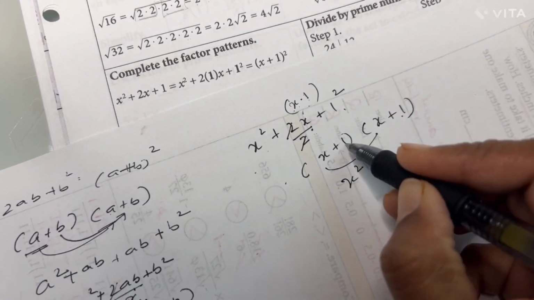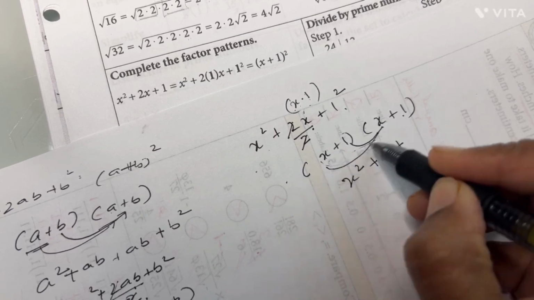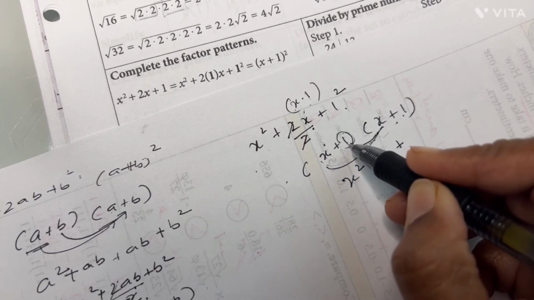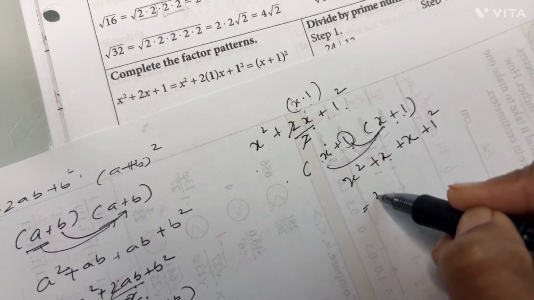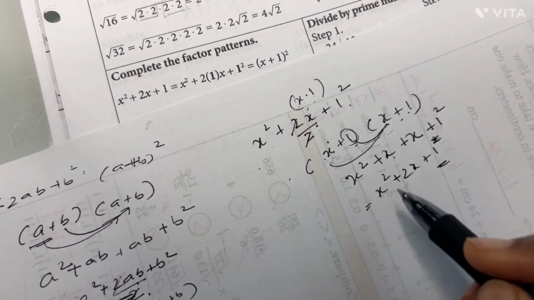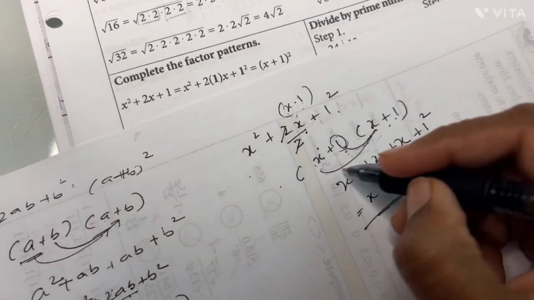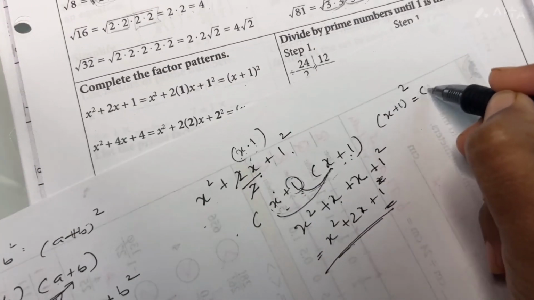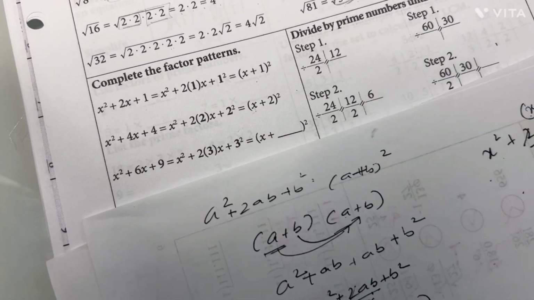X times x is x squared, 1 times x is x. Okay, now I'm done using this to multiply, and I'm going to use this to multiply these two terms. So 1 times x is x again, and 1 times 1 is 1 squared or 1. So I have x squared plus 2x plus 1 squared, which is 1. Okay, so is it the same as the equation they've given us? So our factors are x plus 1 times x plus 1, or you can write that as x plus 1 the whole squared. Okay, I hope that makes sense. Now let's look at the next one.